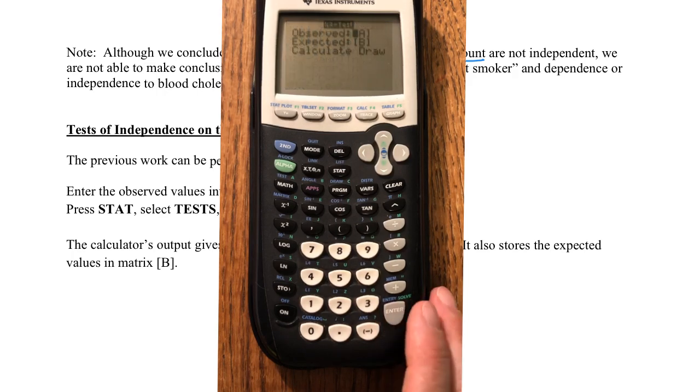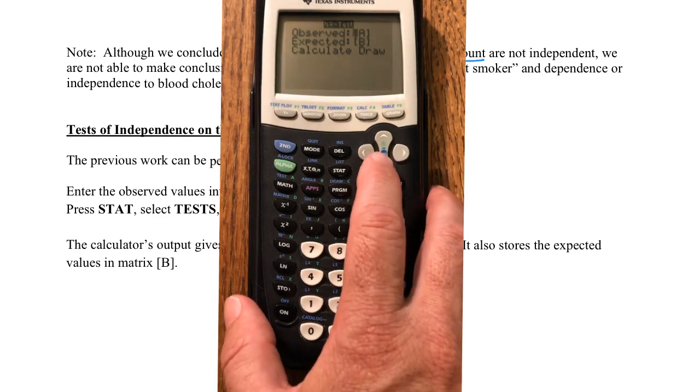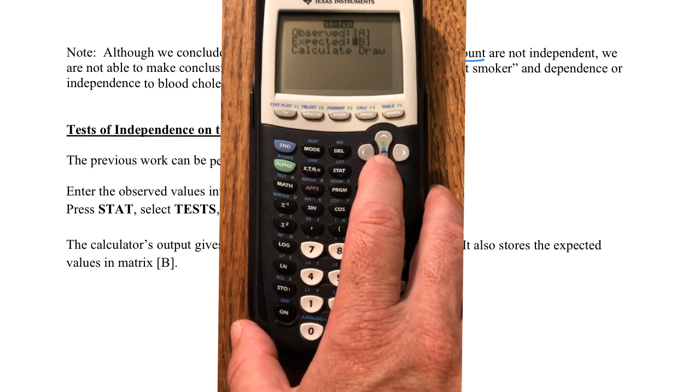So we hit enter, and it tells you where it's going to look for the observed values, in matrix A. It says expected values in matrix B. We don't have a matrix B, but that's okay. What it's telling you is it's going to put the expected values in matrix B. So all those values that we calculated by hand and took quite a bit of time, it's going to do immediately and store them in matrix B. Then we can go either calculate or draw.